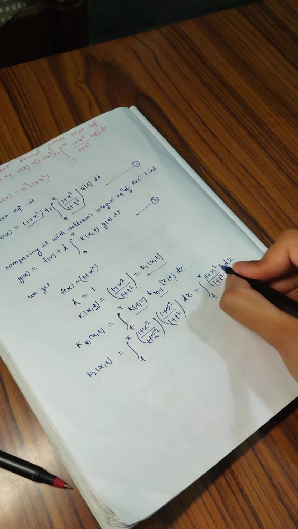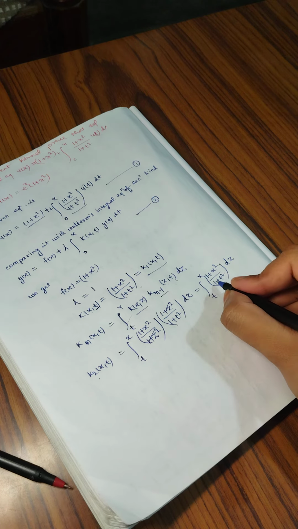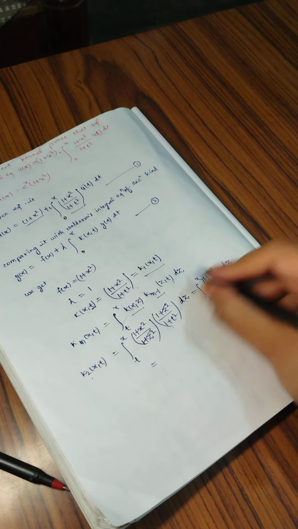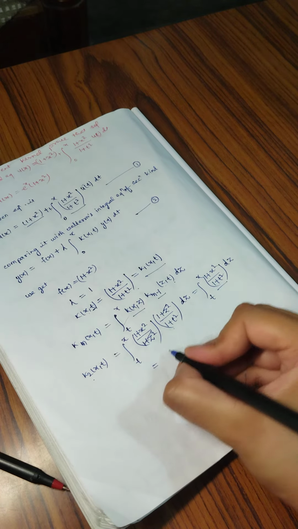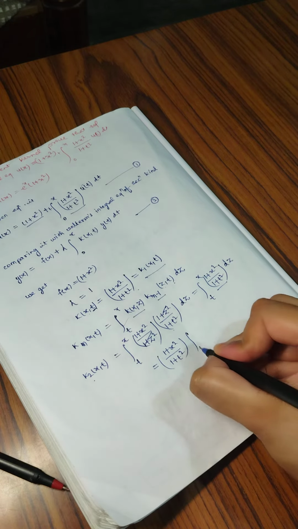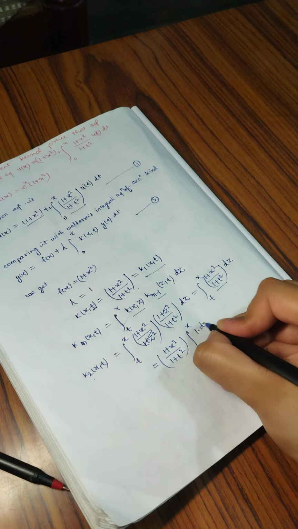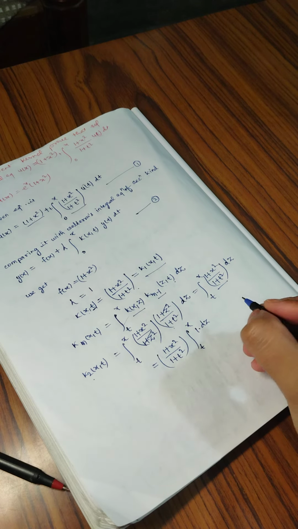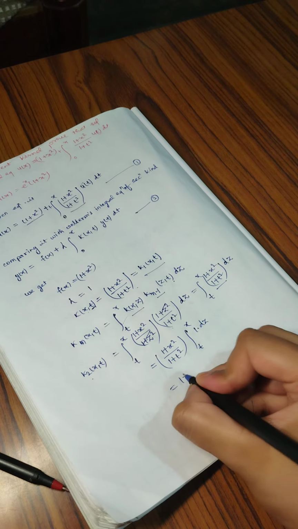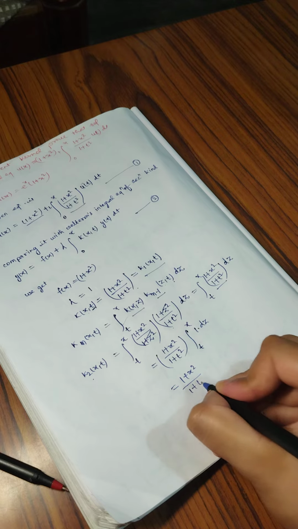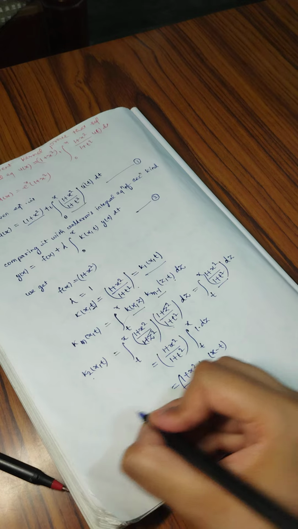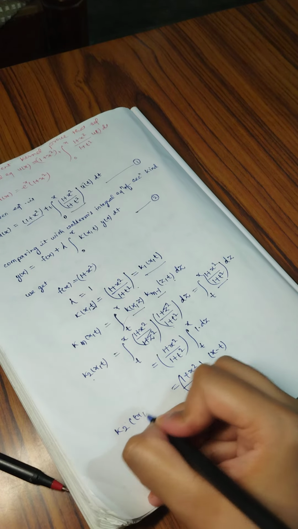This is independent of z, so we take it outside the integral, since it is constant for this integral. We get (1 + x²)/(1 + t²) times the integral from t to x of 1 dz. Now the integral of 1 dz is z, and by putting in the limits we get x − t. So it becomes (1 + x²)/(1 + t²) (x − t). This is k2(x,t).